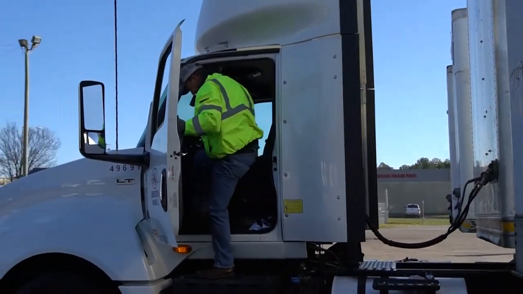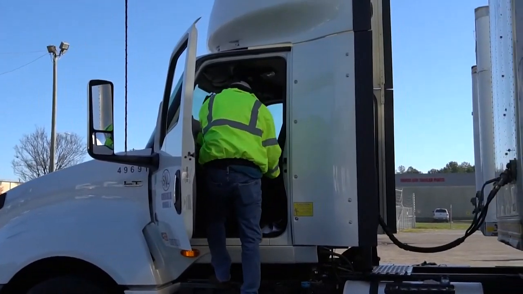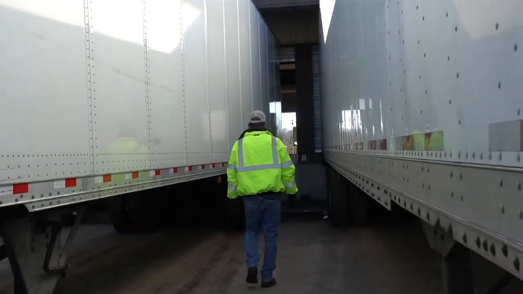Now let's look at some specific tasks a driver faces at the terminal and when loading and unloading product.